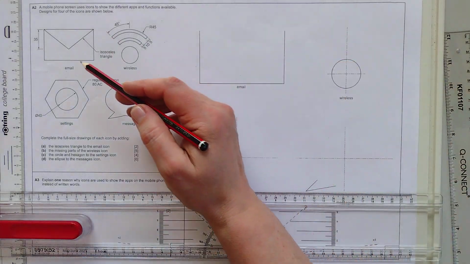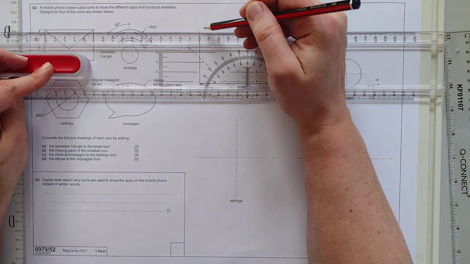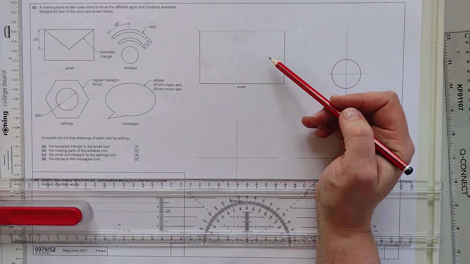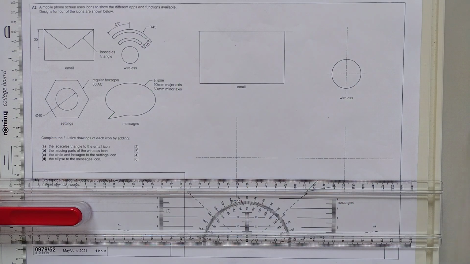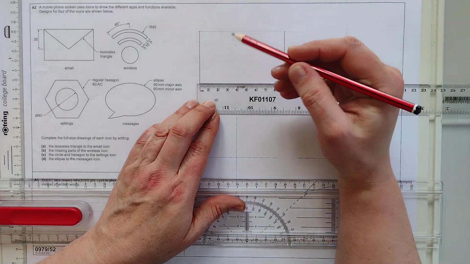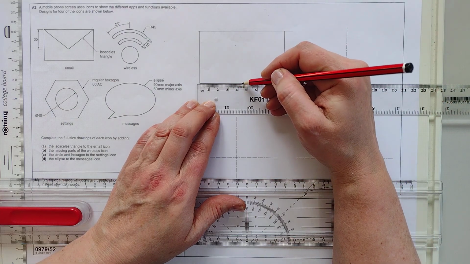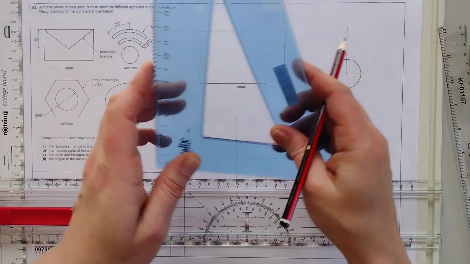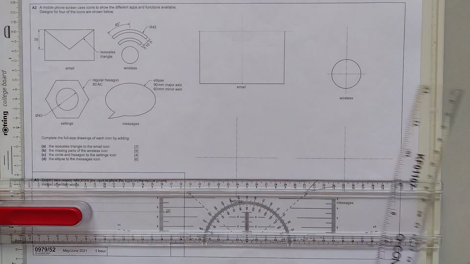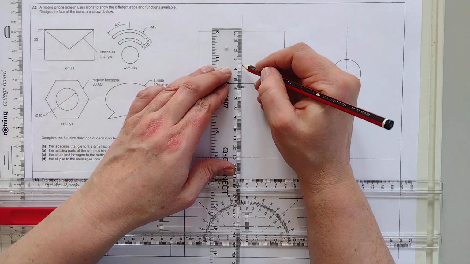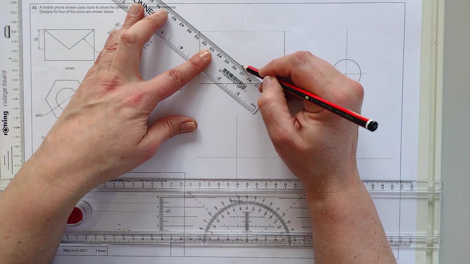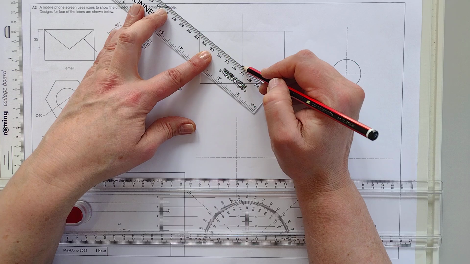So starting with the email, just completing the top edge, there's no measurements given, so understand that is the size. And it's an isosceles triangle, so both sides are going to be the same length, so measure the centre. It's 88, so it's going to be 44. So it's somewhere on that line, and it's 35 millimetres down, and then from that point just drawing in the 2 diagonals to give your isosceles triangle.